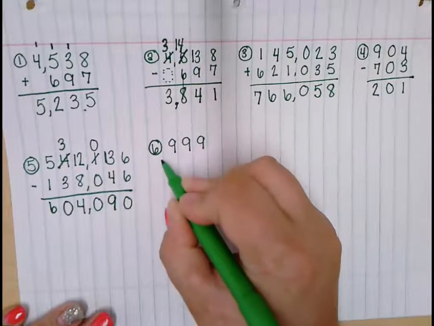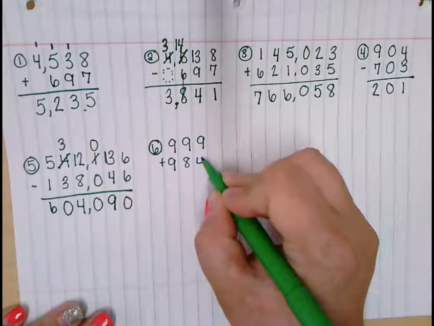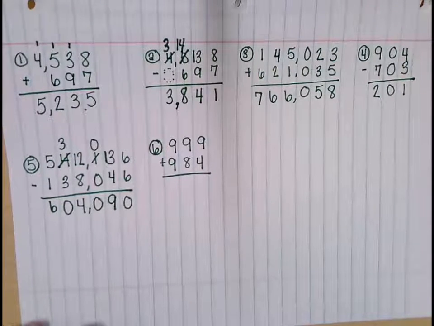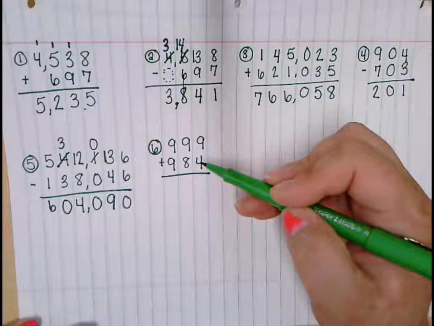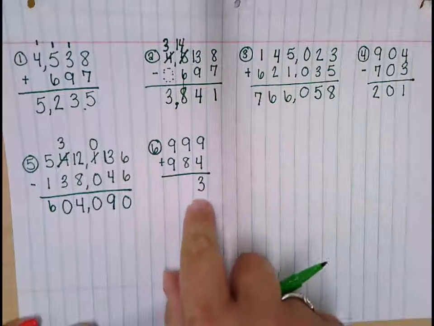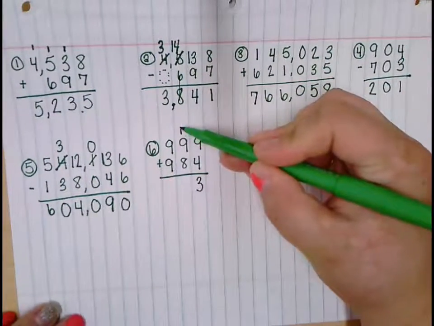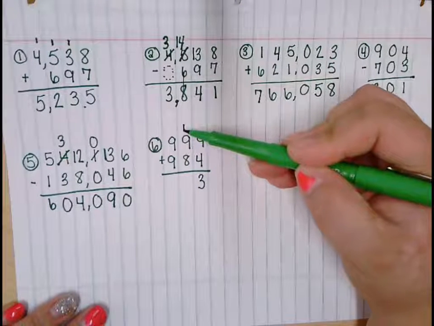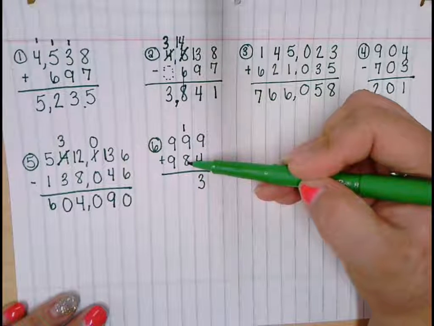999 plus 984. 9 plus 4 is 13. Notice I put my 3 here and I carry my 1 to my next place value, which is the tens place. Now I have 9 plus 1 is 10. 10 plus 8 is 18.